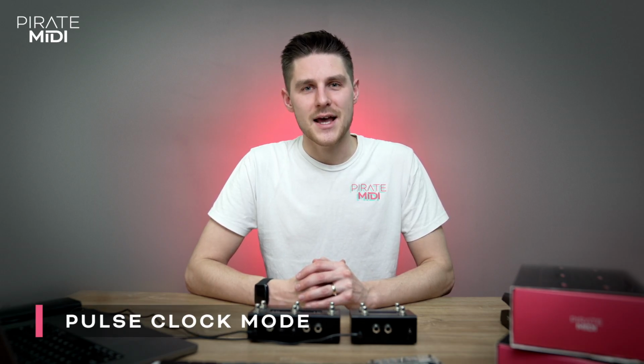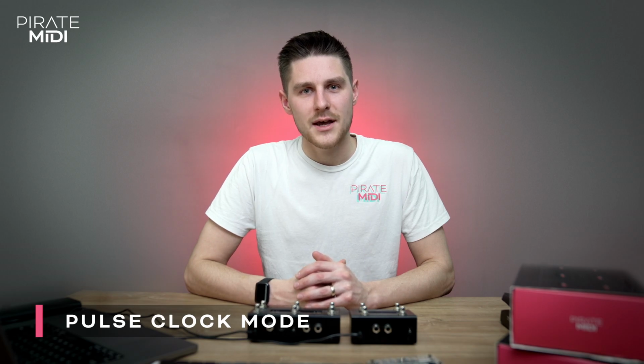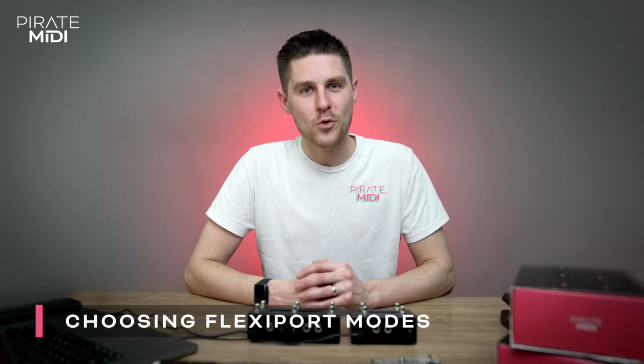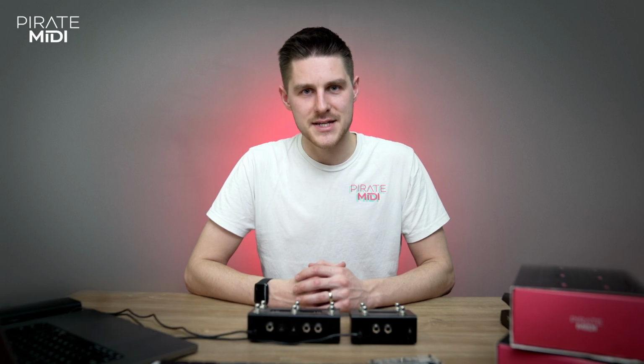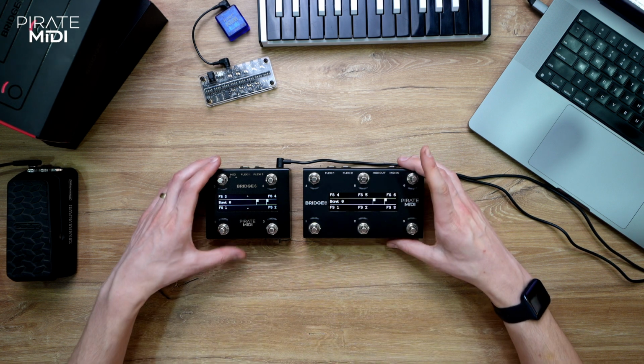And then also the pulse clock mode sends a square wave pulse which is able to control the MIDI clock on devices like the Teenage Engineering Pocket Operator series or the Korg Volca series of mini synths. That covers all of the Flexiport modes in their basic function, so now let's see how to set them on the device. We'll do it on the BRIDGE6 this time.